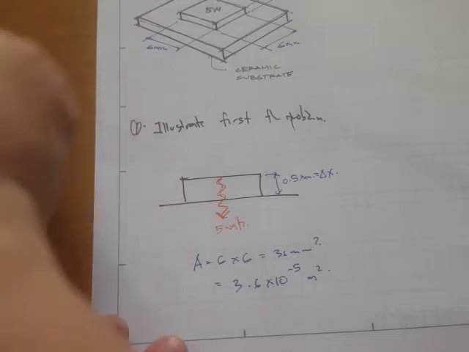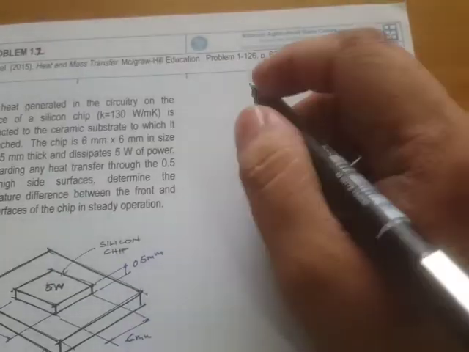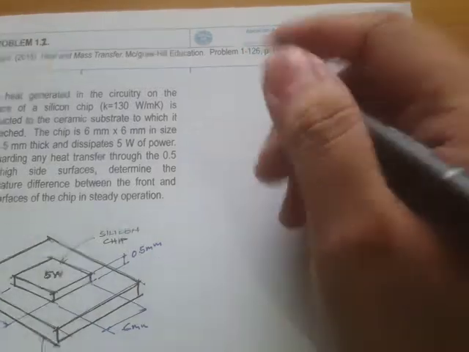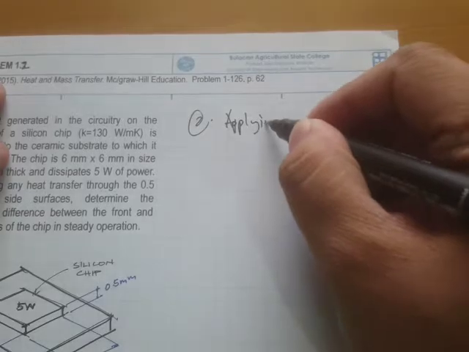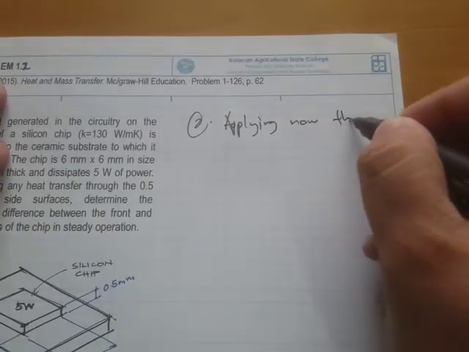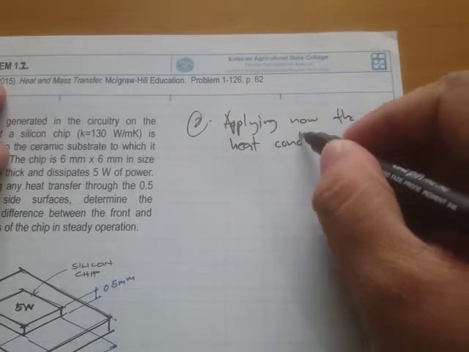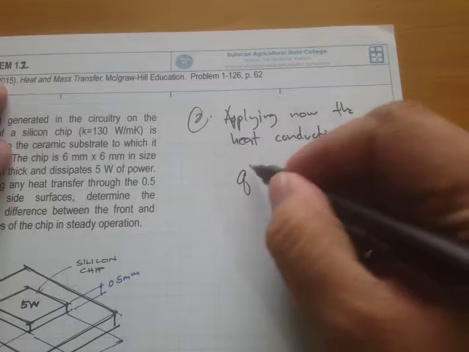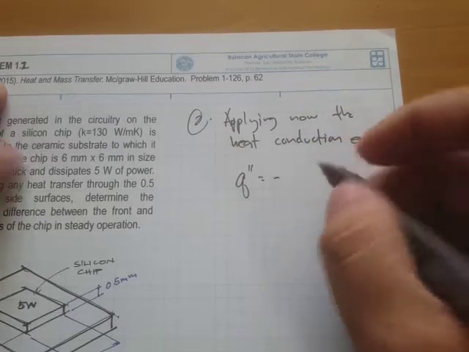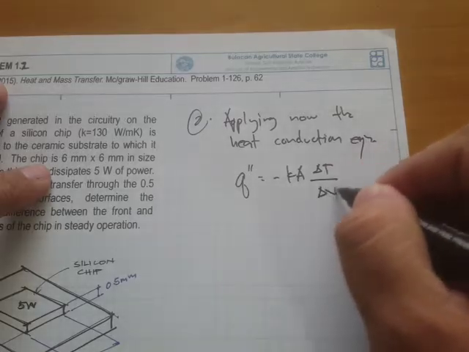Okay, so this is actually a straightforward problem again, except that we are asked to find the temperature difference. And so let's write here, applying now the heat conduction equation. So Q flux is equal to negative kA delta T all over delta x.